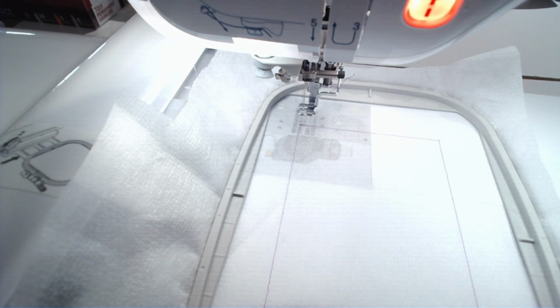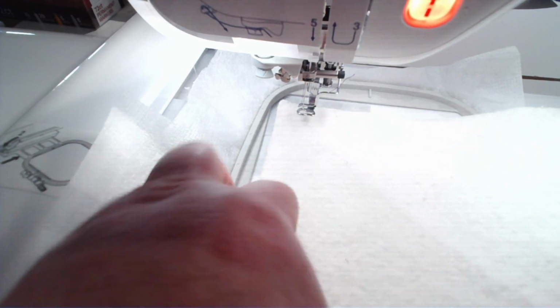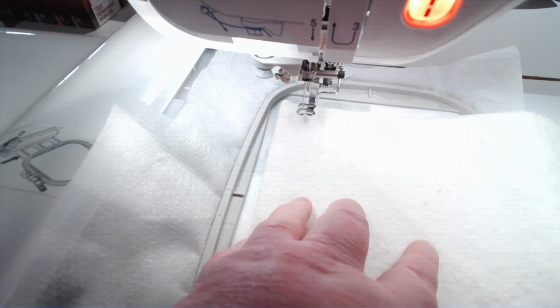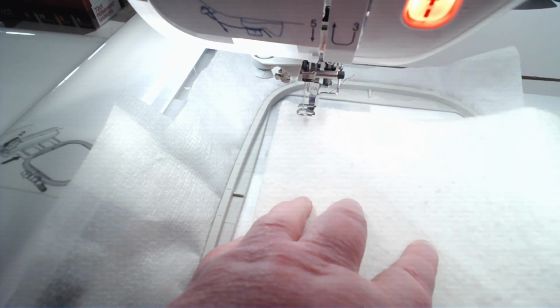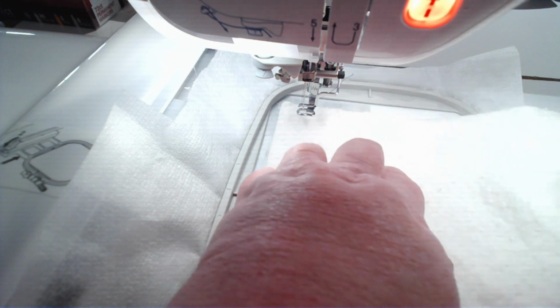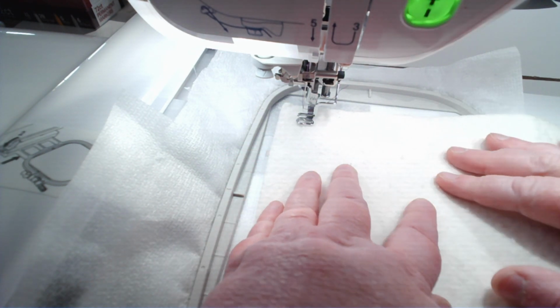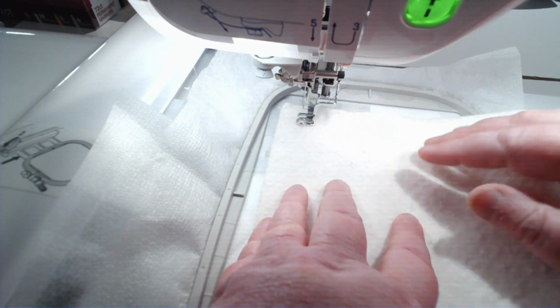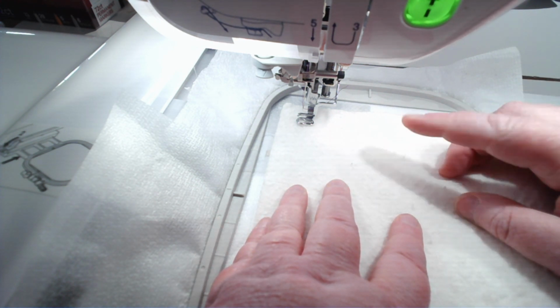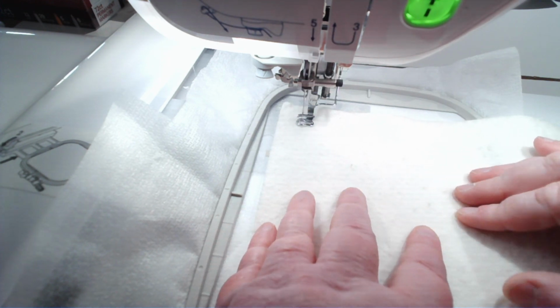Okay, so now I'm going to lay the batting down and make sure I cover that stitch line. And I'm using a scrap of batting from another project, so mine's a little bit bigger than it needs to be, but that's okay. I'm going to make sure I cover both sides. Put the foot down, either tape the batting in place or do what I do, but keep your fingers away from the moving needle. And let's tack down this batting.